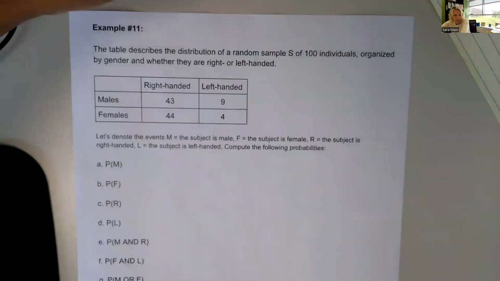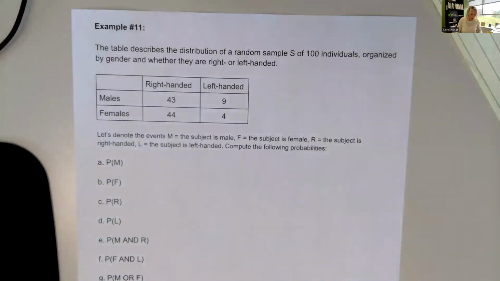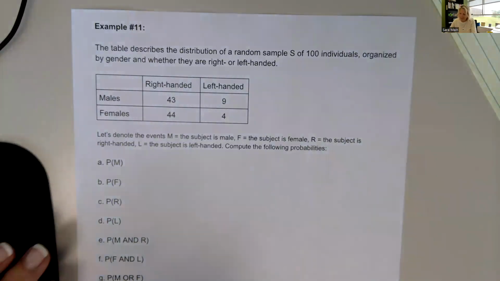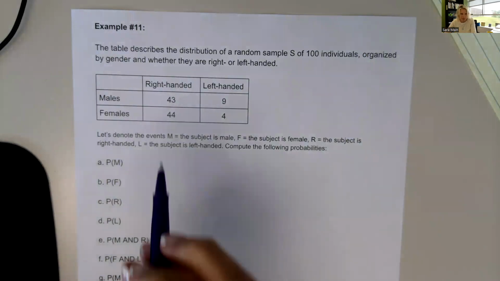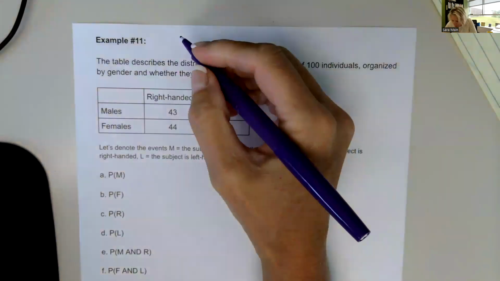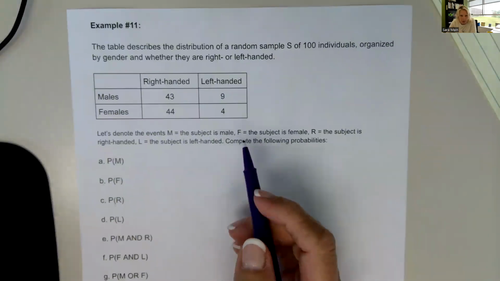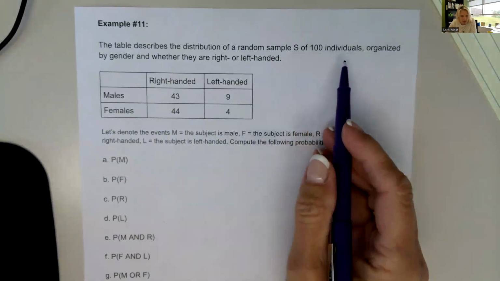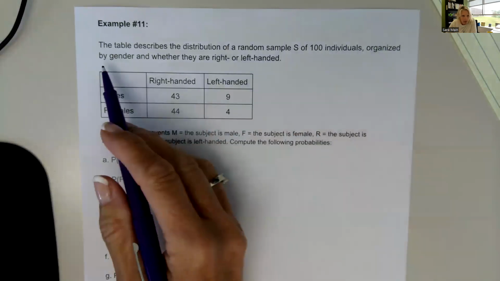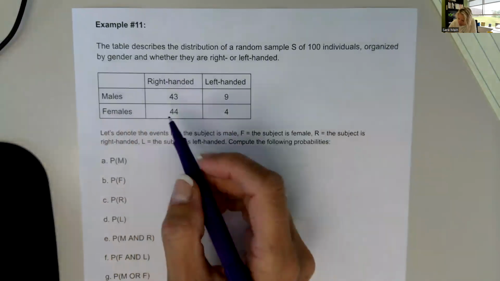And the last problem, example 11, kind of rounds up all of chapter 4.3. I said chapter 11, I'm sorry. The table describes the distribution of a random sample of 100 individuals, organized by gender and whether they are right-handed or left-handed.